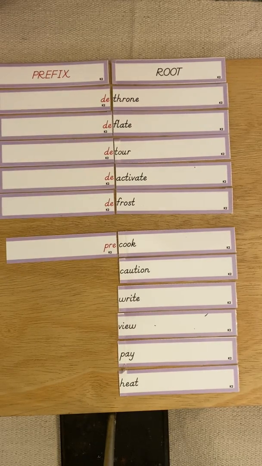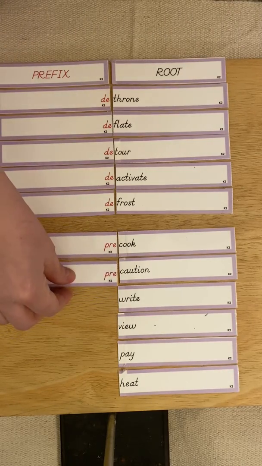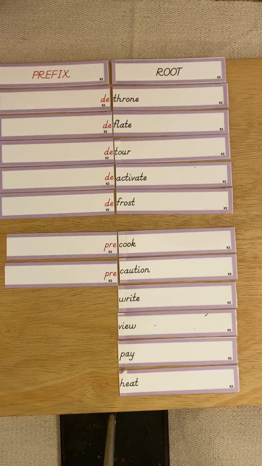Precook something. That means to, say you were making a lasagna and you need to pre-cook the ground beef or pre-cook the noodles. So you would cook the noodles ahead of time so that you would have them to then put in the dish and finish cooking the dish later. Precaution. Okay, precaution means to be cautious before you do something. So a precaution that you do anytime you leave your house in your car is you put on your seatbelt. That's a precaution to keep you safe.